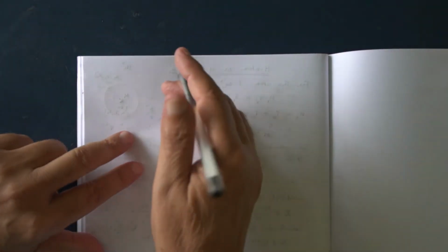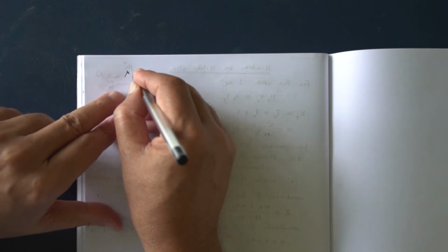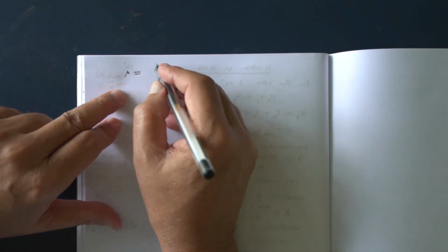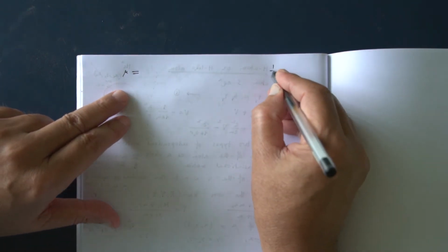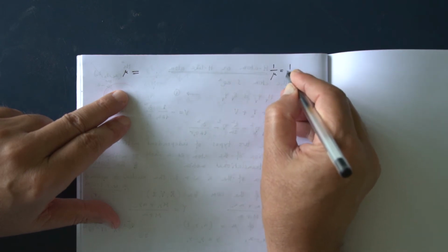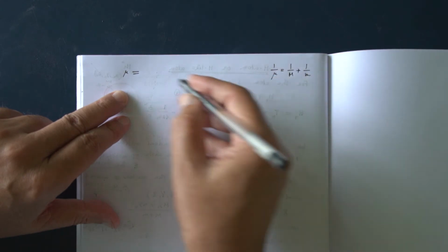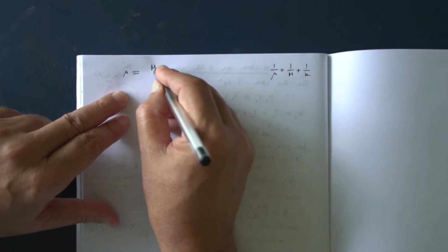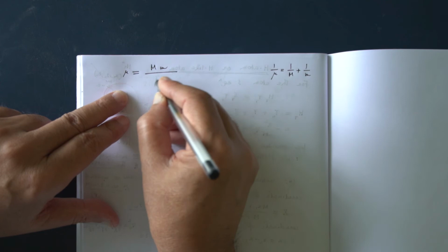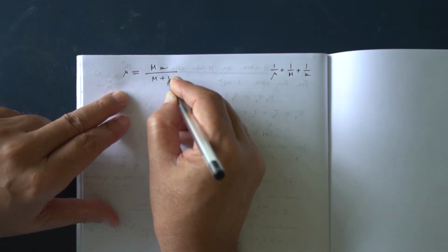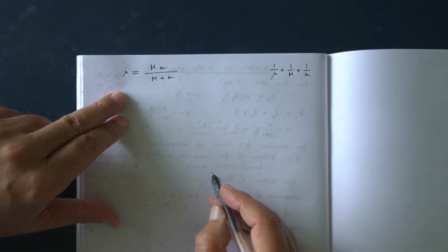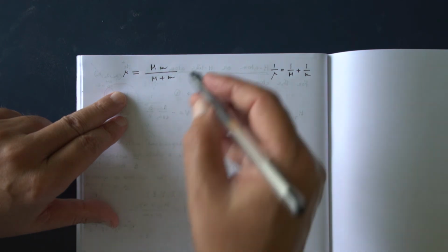Mu is the reduced mass. What is reduced mass? 1 by mu equals 1 by M plus 1 by small m. That means it will be M into m divided by M plus m. Reduced mass.